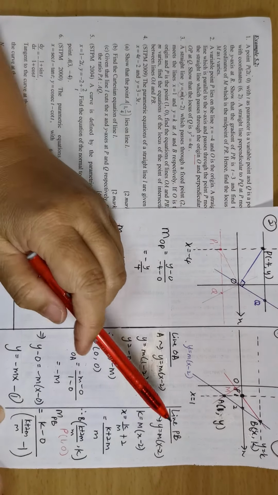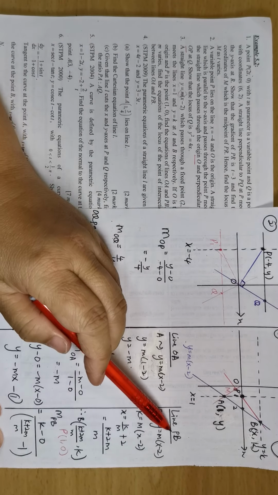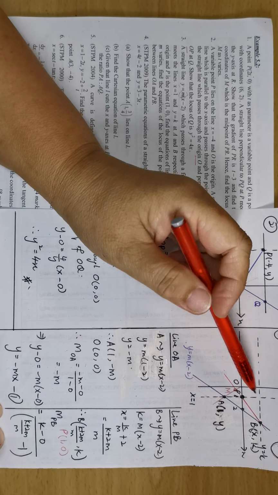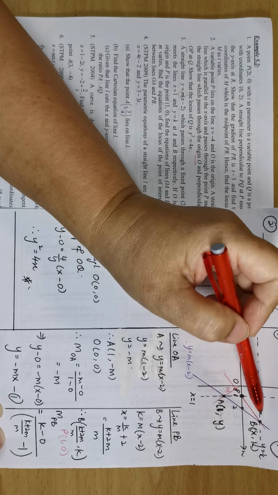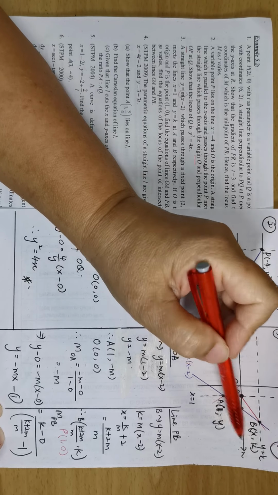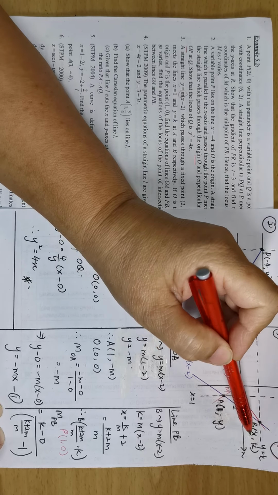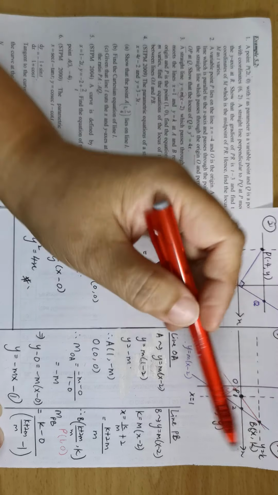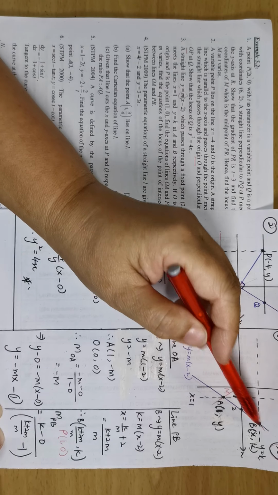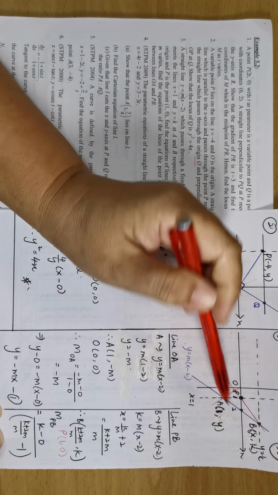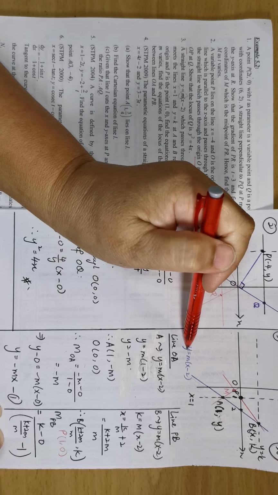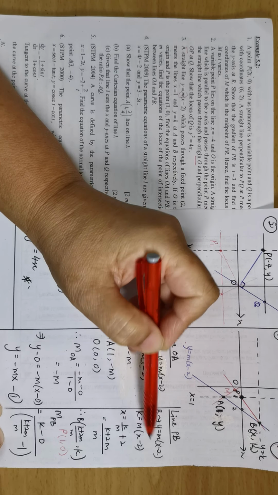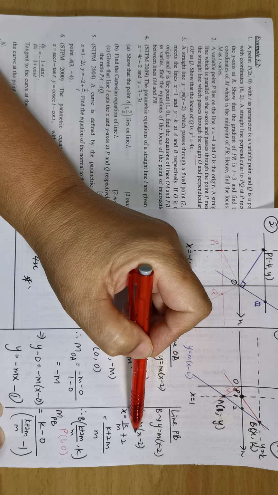Then PB. How to find the line PB? The coordinate of B is clear because B lies on the line y equals k, so the y coordinate must be k. We don't know x, so let's say the coordinate for B is (x, k). Again, B lies on this equation also, so I can sub the coordinate for B into this equation. y is k, x is x.